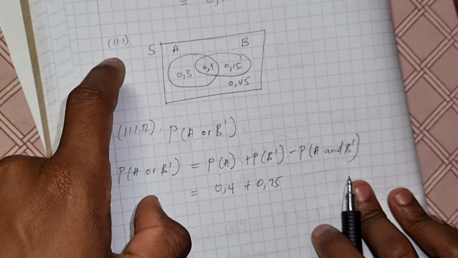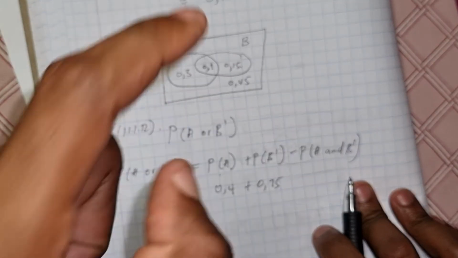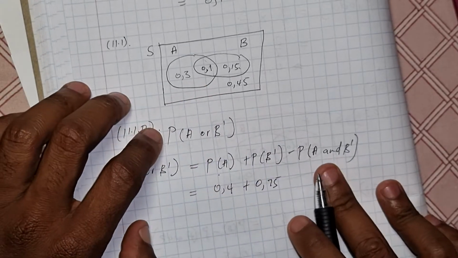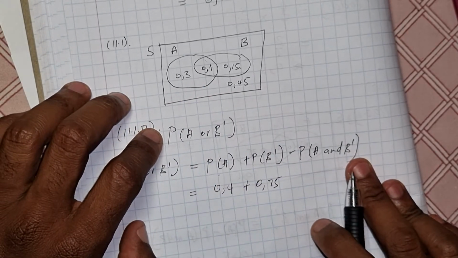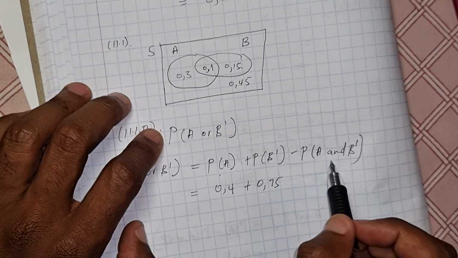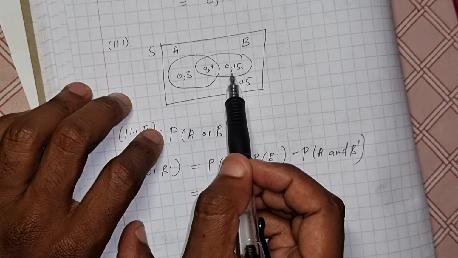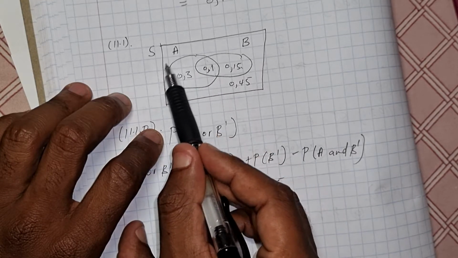And therefore what is probability of A and not B? Probability of A and not B, meaning we want an intersection between A and not B. This simply refers to B only, because probability of A is how much?